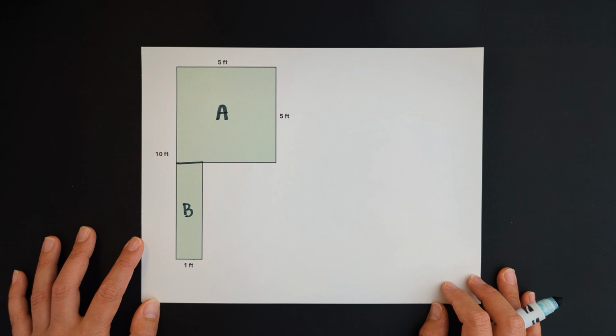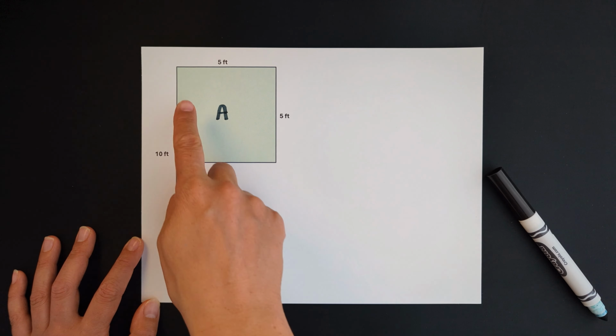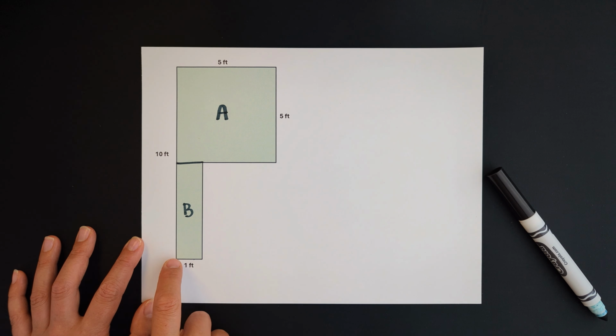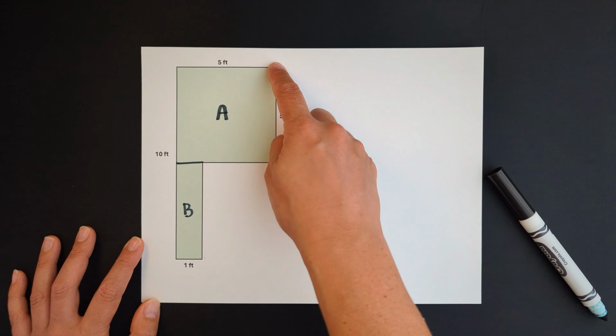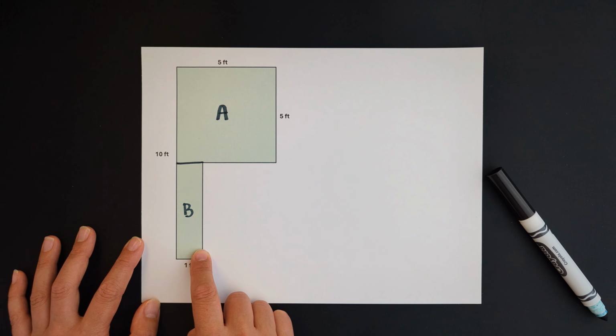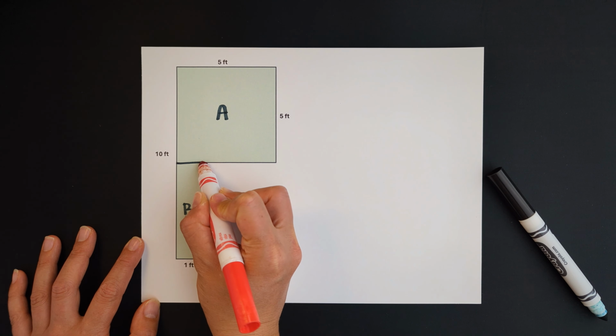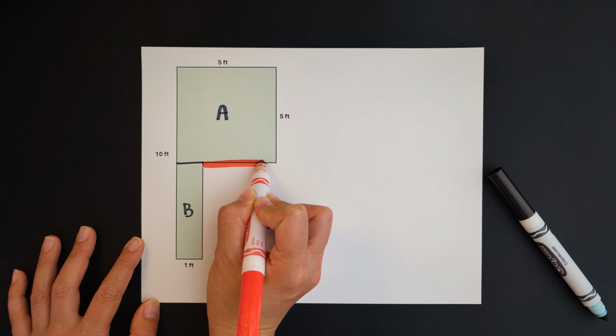Now, before I keep going, I want to make sure that all my dimensions are labeled. So I know right here, this is 10 feet. This is 1 foot. This is 5 feet. This is 5 feet, but I am missing these 2 dimensions here. So I'm going to look at just this length right here.